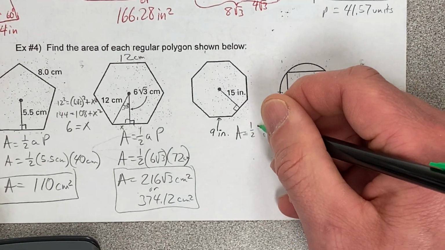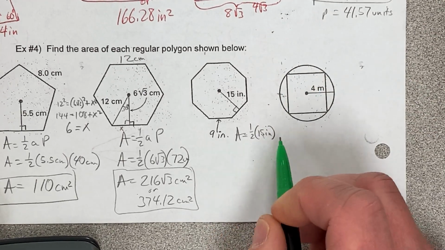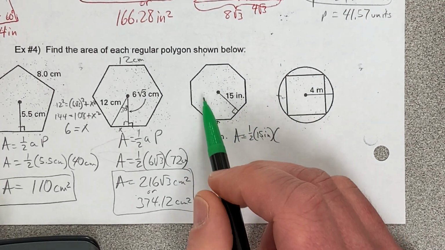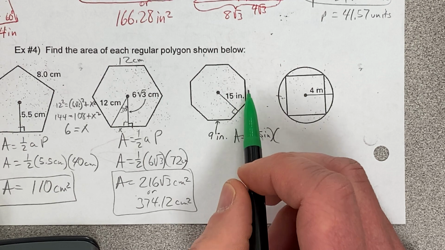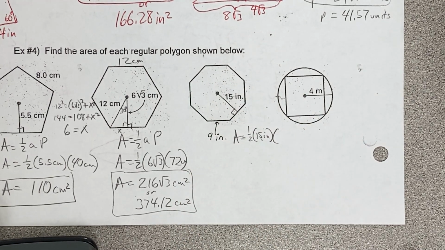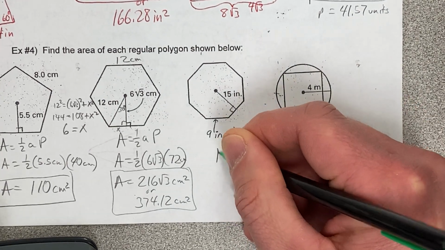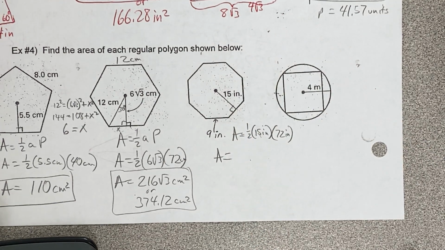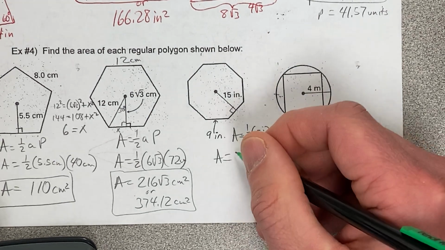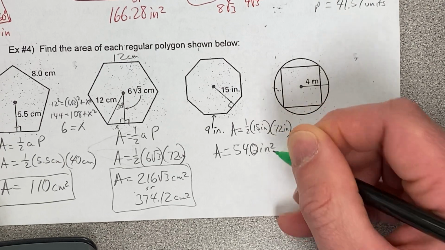So we got 1/2, the apothem is 15. And the perimeter would be 9 times 1, 2, 3, 4, 5, 6, 7, 8. So 72 inches. And that'll be 36 times 15, 540 inches squared.